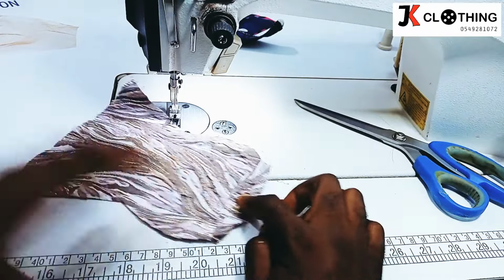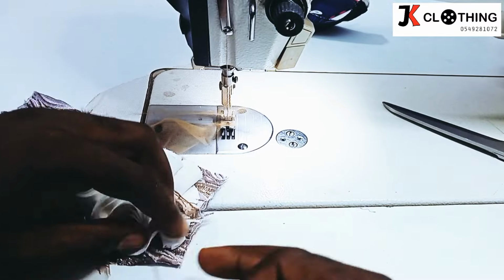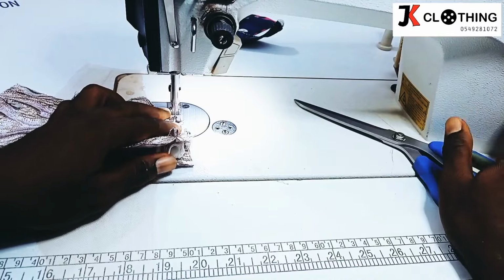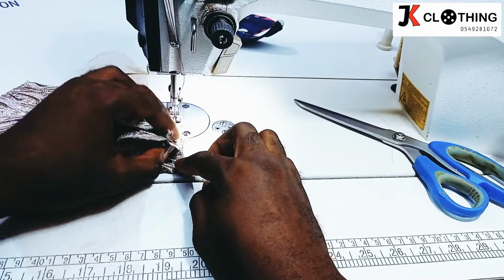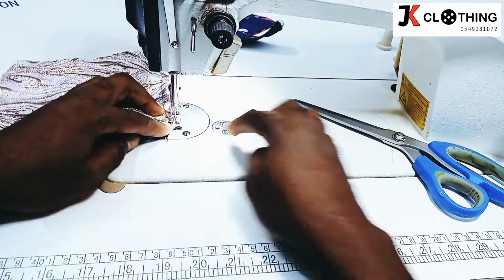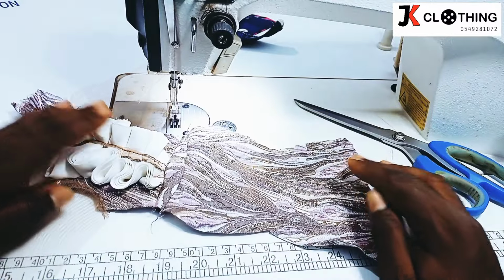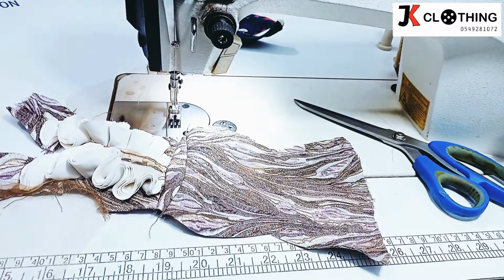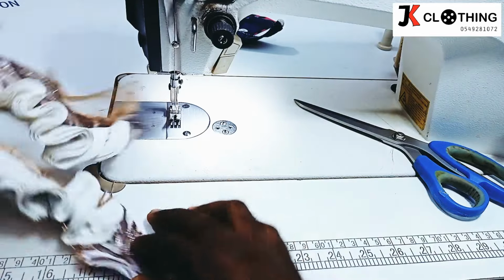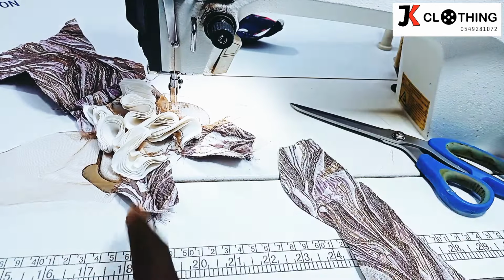We'll then join this to the top. We join the back skirts to the back tops as well.